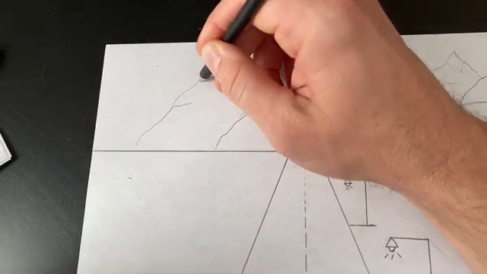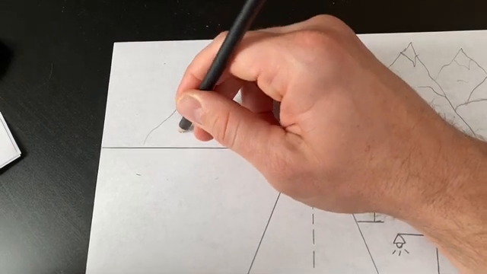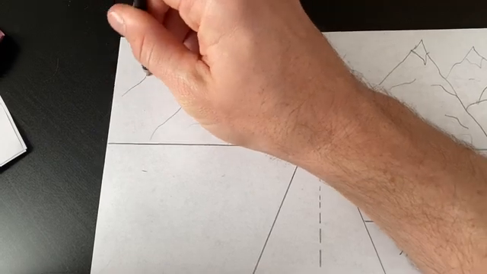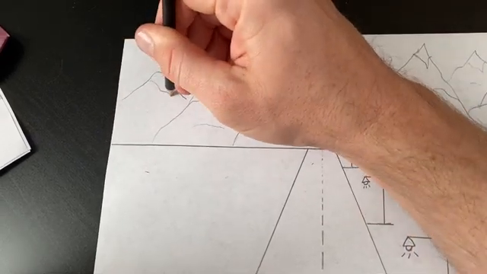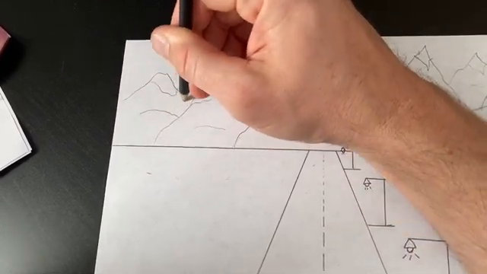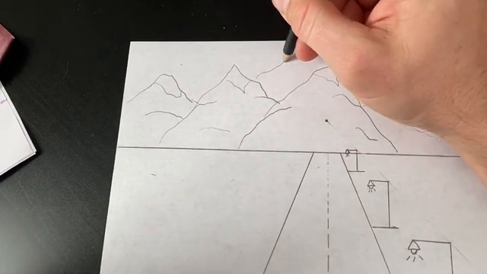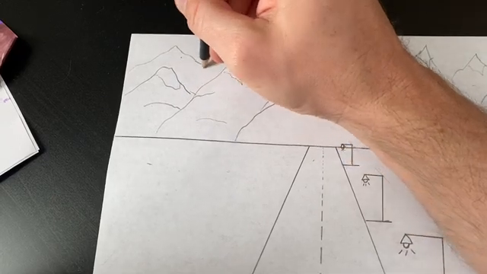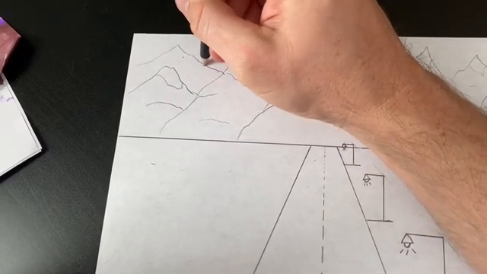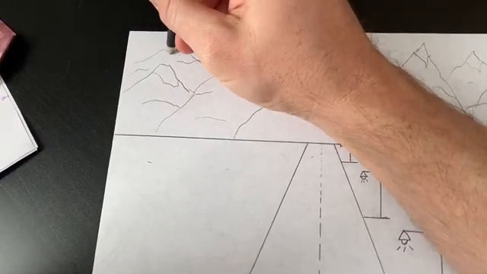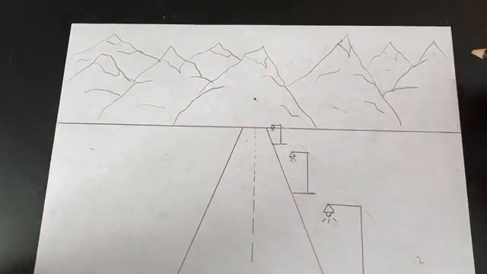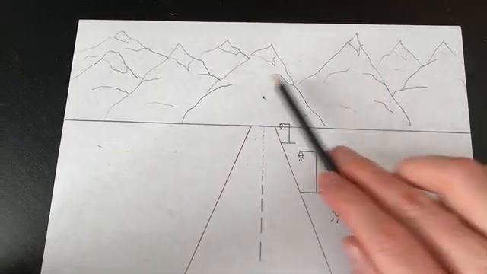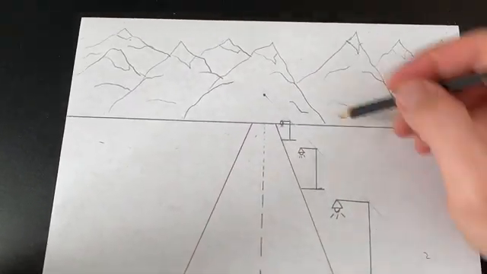Again, you don't have to do mountains here. I just like a nice mountain scene when I'm doing a road. Let you add a cool tunnel. Add another one back there, and maybe one more really big one. So like I said, anything above the line is two-dimensional, so you can just draw it however you see fit.